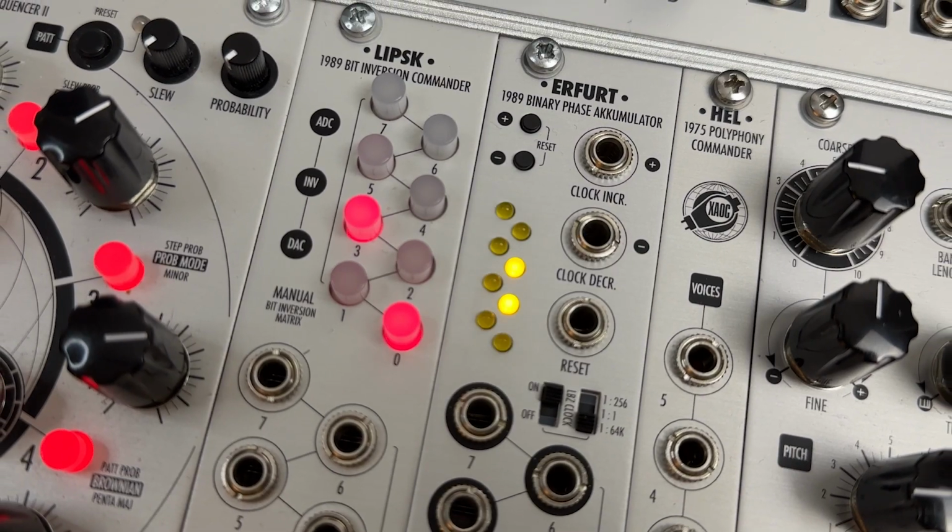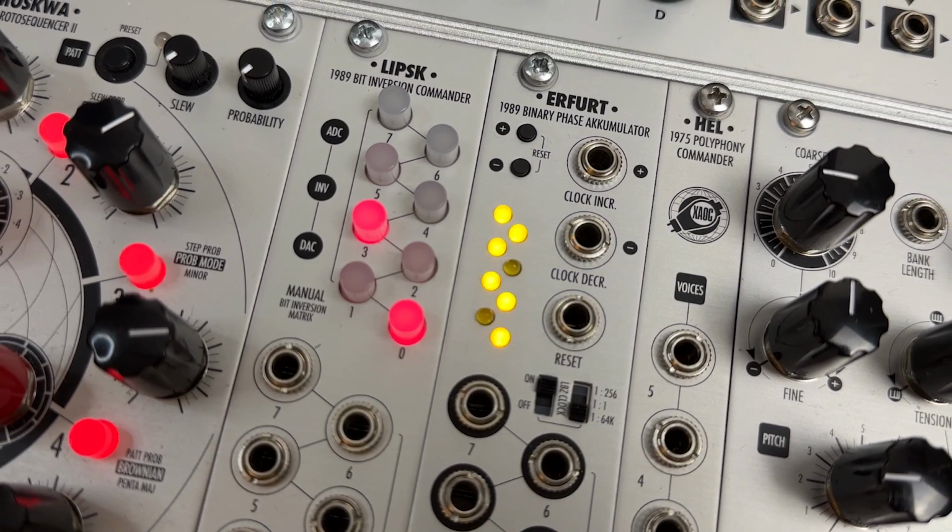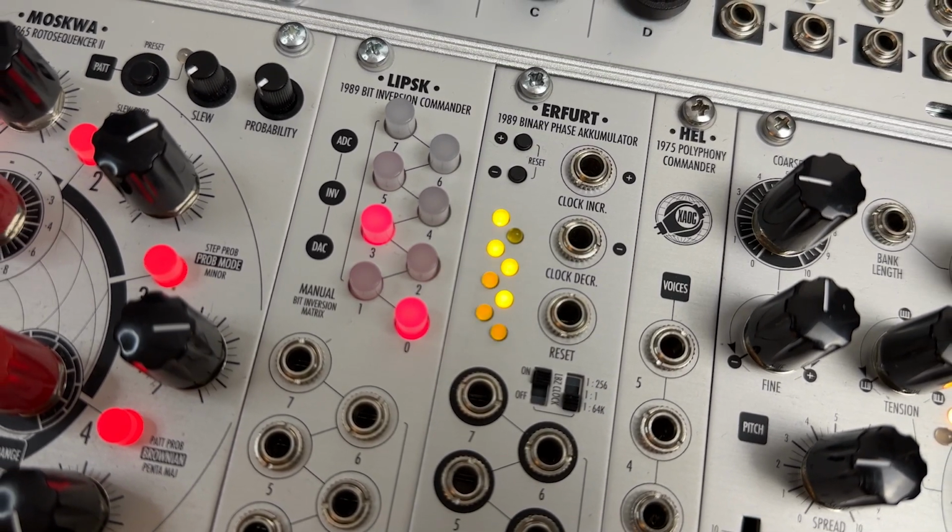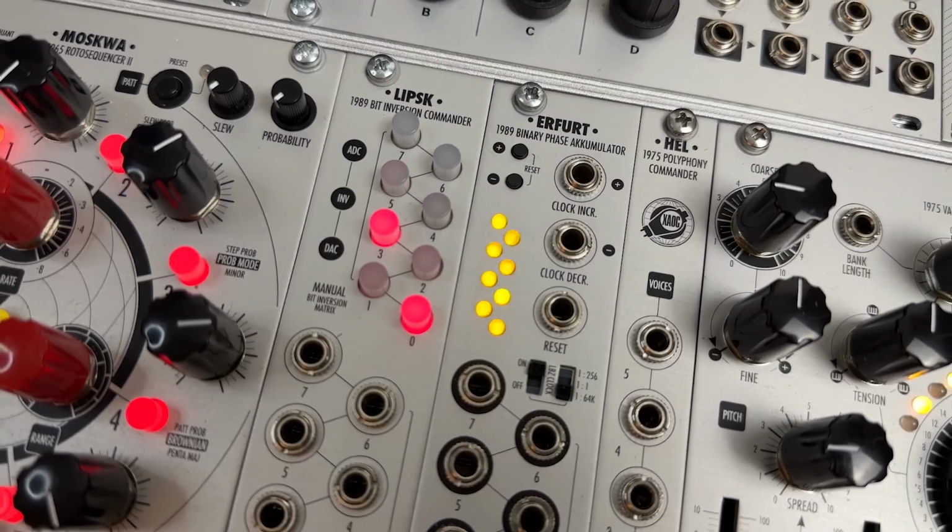More importantly, I'm going to show you how you can use them to make music, rhythms, melodies, and useful modulation, not just weird and crazy noises. So here's a little taste of what's coming up.